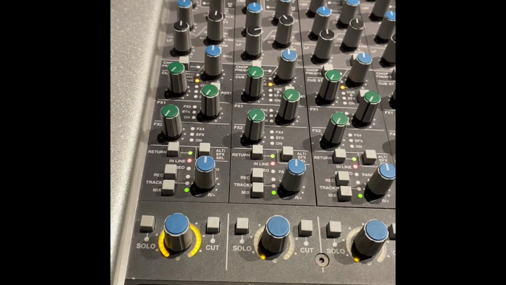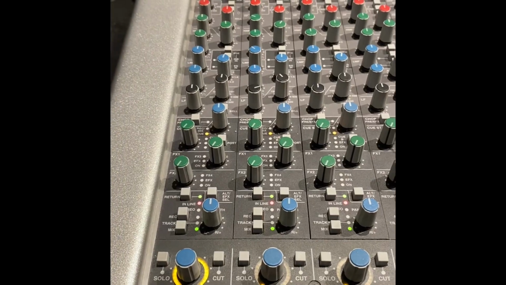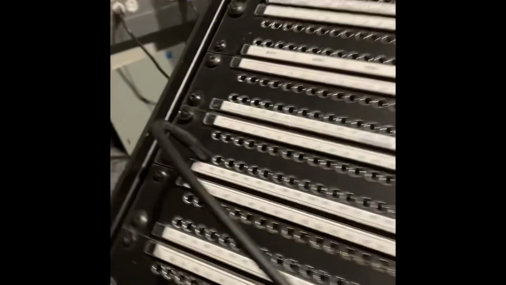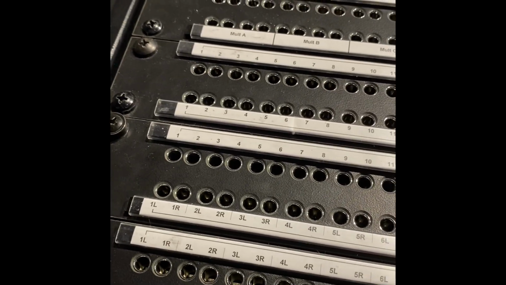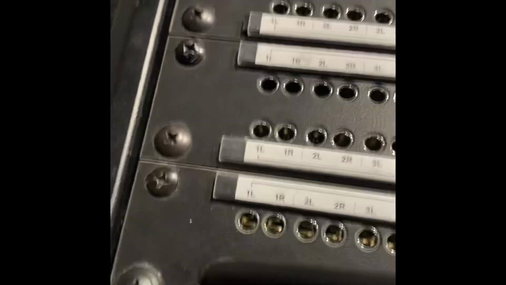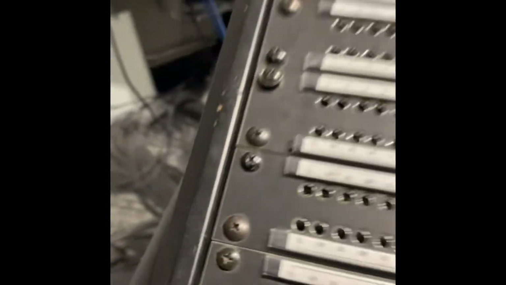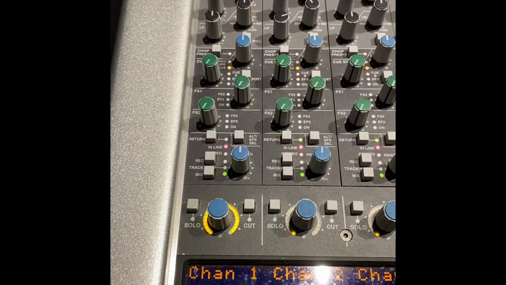The next thing I want to point out is if you decide to bypass the SSL altogether, so if we come over here and we change our patch, and instead of going into the SSL, we're just going to go straight into ProTools in number 1. And in doing that, I'm going to come here and unpress the return button.